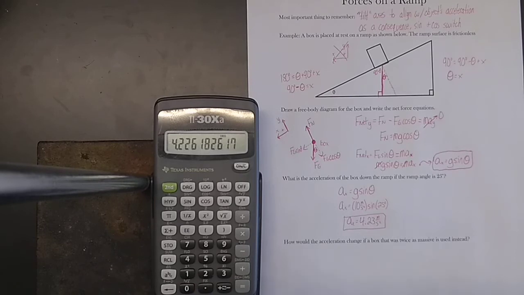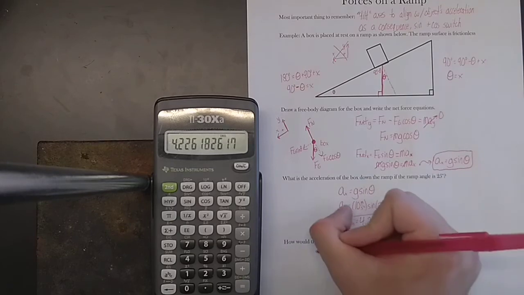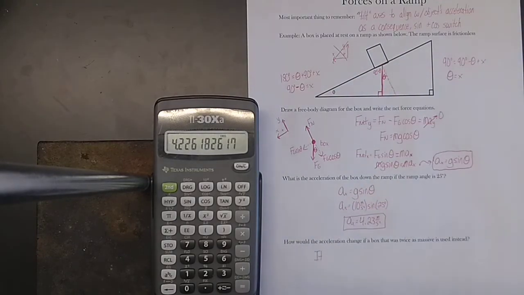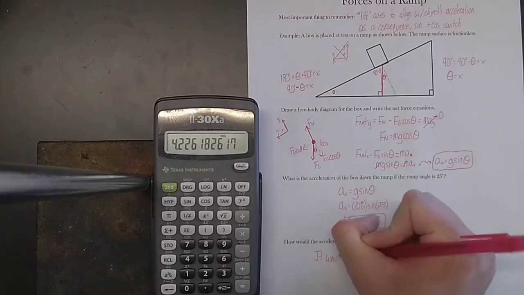How would the acceleration change if a box that was twice as massive is used instead? So how would the acceleration change? Take a look at the acceleration equation, g sine theta. Is there any mass term in there? No. Interestingly, it doesn't matter what the mass of the box is, the acceleration is going to be the same in any case. It's kind of like how free fall acceleration is 10 meters per second squared, regardless of what the mass of the object that's in free fall is. This is a very similar case.